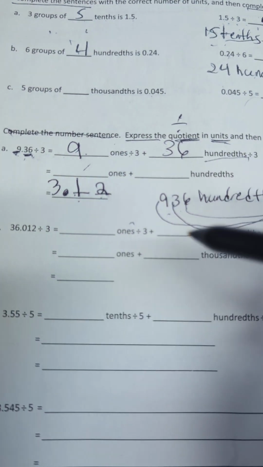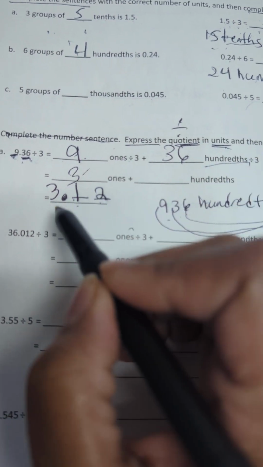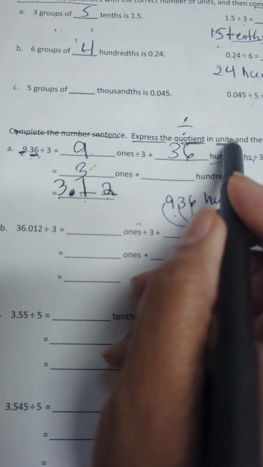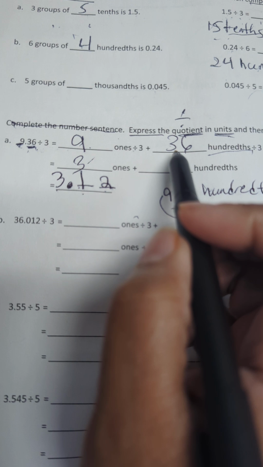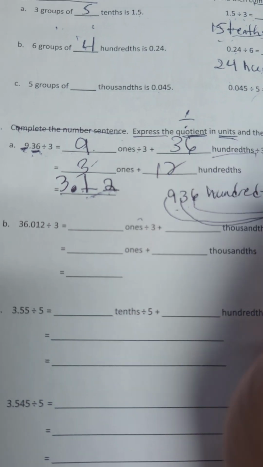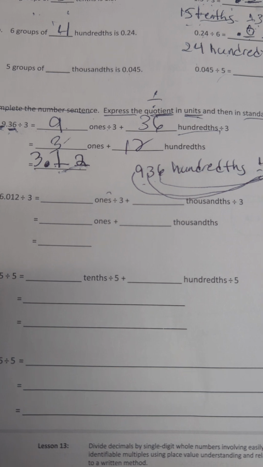9 ones divided by 3 equals 3 ones. That's what we have here. 36 hundredths divided by 3 equals 12 hundredths. Our answer here is 12 hundredths.